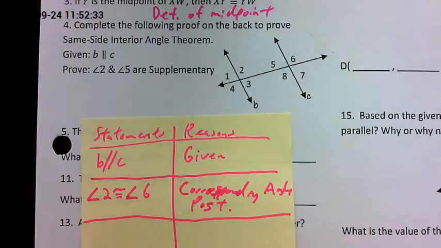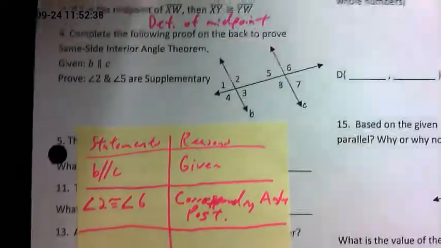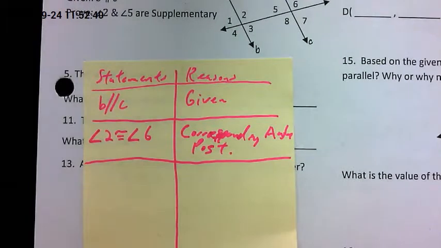How would you know if it's a postulate or a theorem? Well, out of the couple that we did, the corresponding angle postulate was the one that was given to us as a postulate. The other ones were then proven in our book as theorems afterwards. So corresponding angles is the only postulate. All the other ones are theorems.